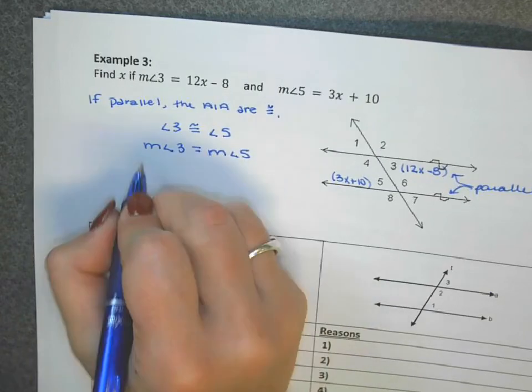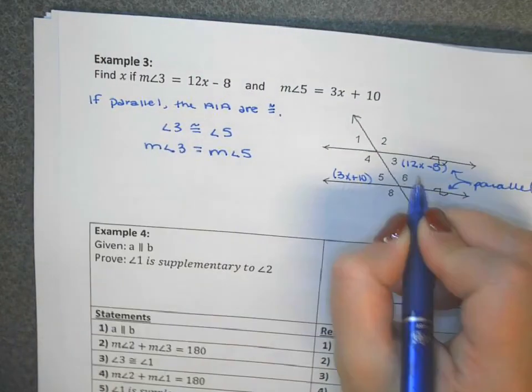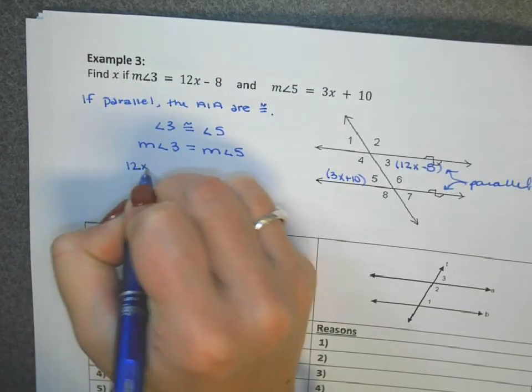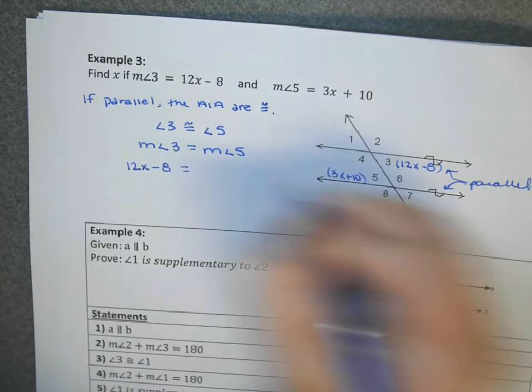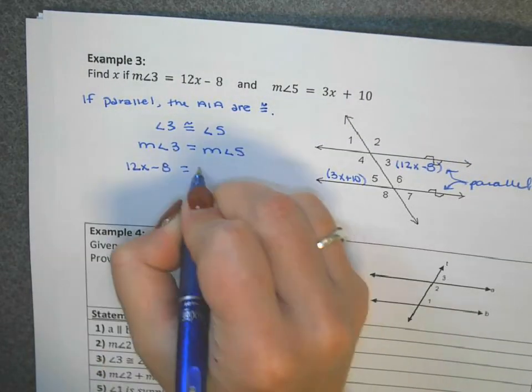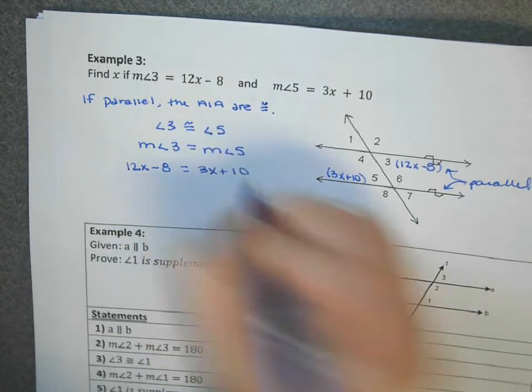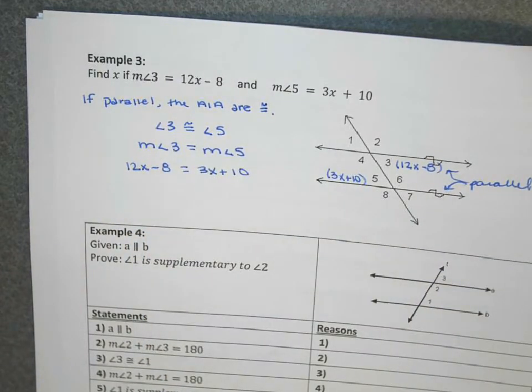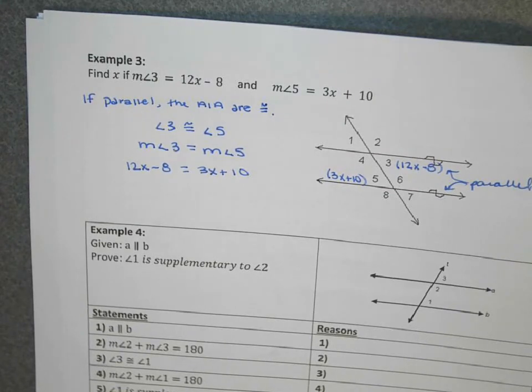I know that the measure of angle 3 is 12x minus 8, and 5 is 3x plus 10. So I set those equal to each other. Now we just have algebra to do.